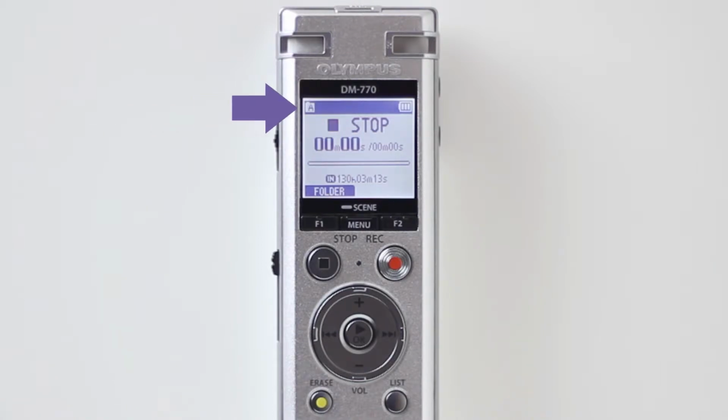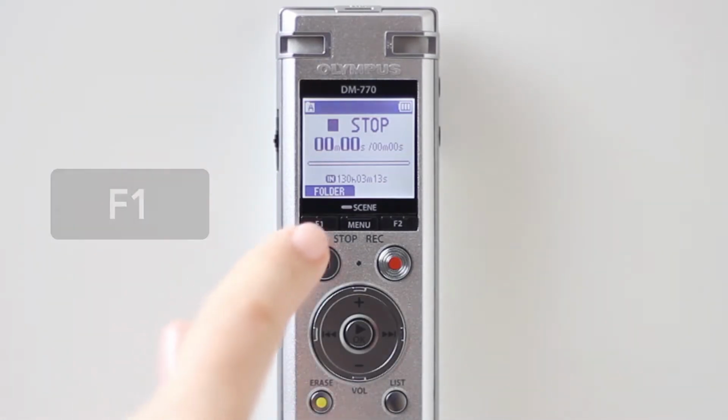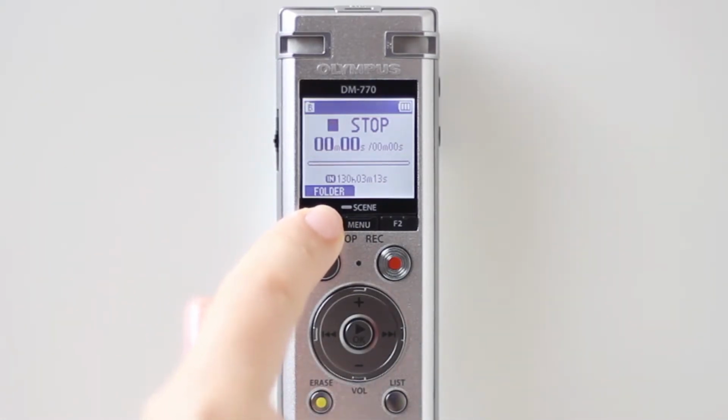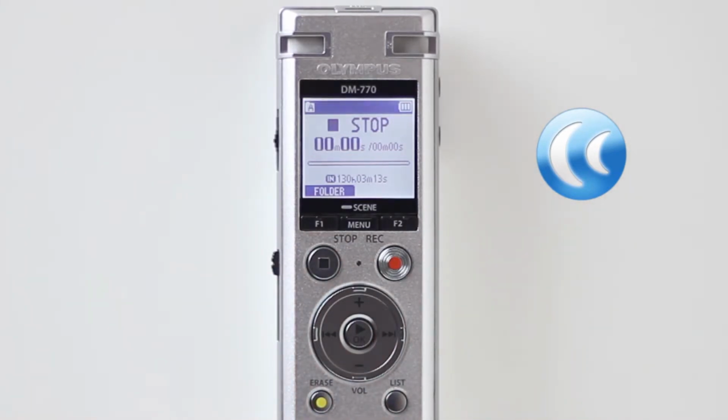So we're in folder A, and you can use the F1 button to skip through your different folders. These 5 folders currently have the default names A to E, but we can rename these in the Olympus Sonority software, which we'll get to when we transfer recordings onto the computer.